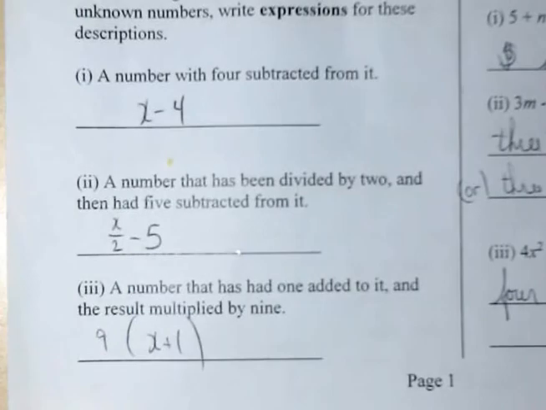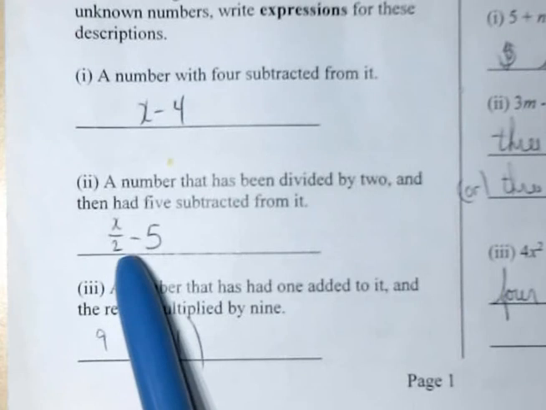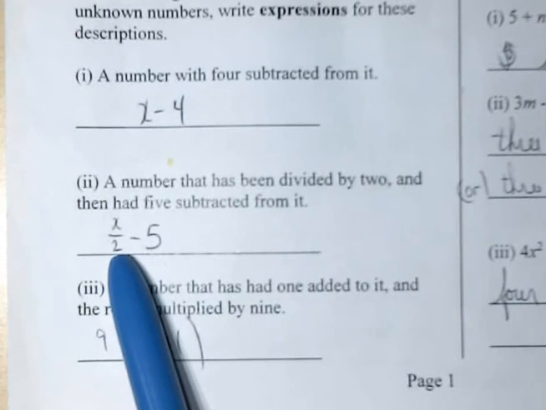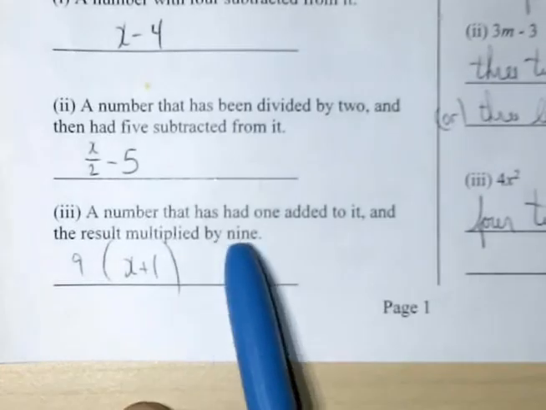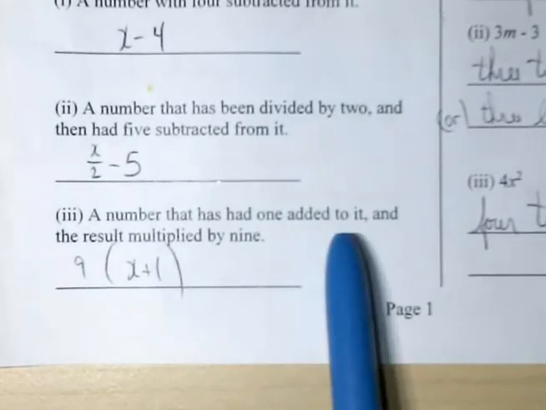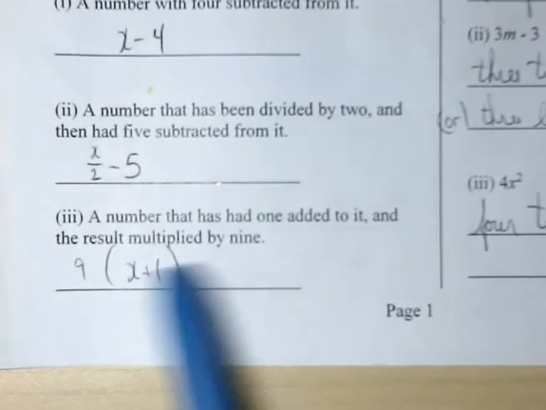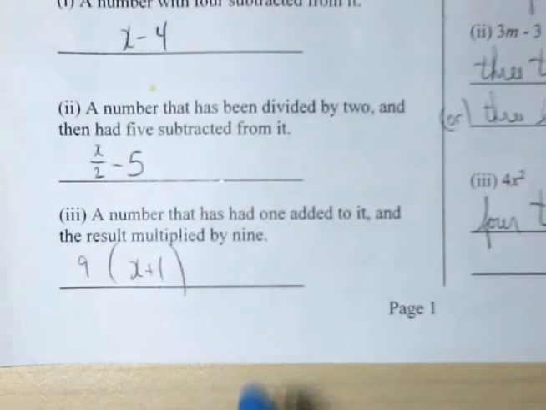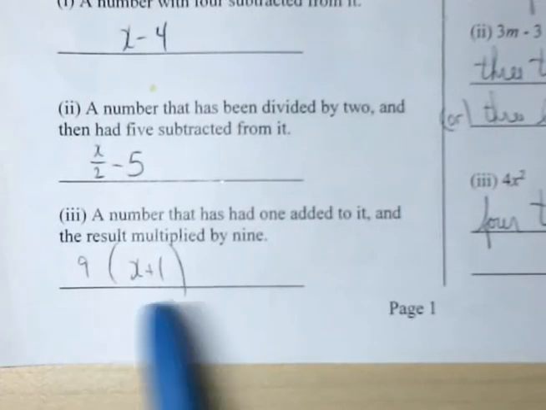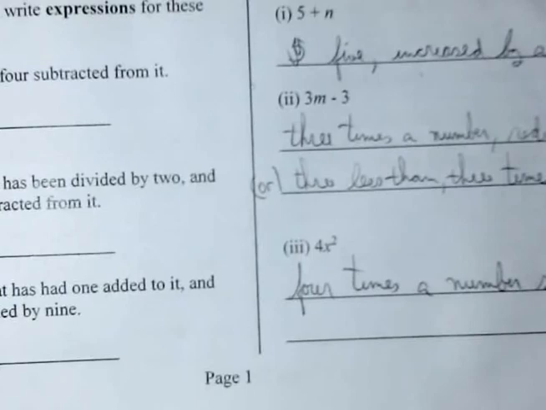Please remember, we're going to try in algebra not to use that division symbol, but to write it how? As a fraction, exactly. Part 3, a number that has had 1 added to it, well, there's my x plus 1, and the result multiplied by 9. And we generally put that number in front of the brackets, not after. So 9 times the quantity, x plus 1, that sorts out part A. And if there's questions, just raise your hand, and we'll come right to it.